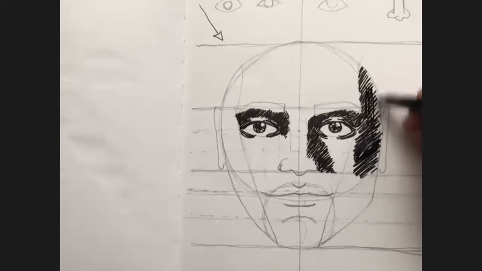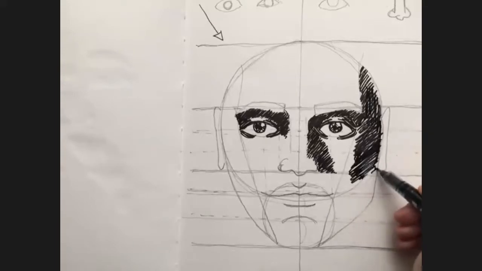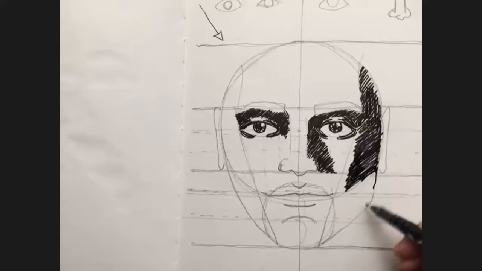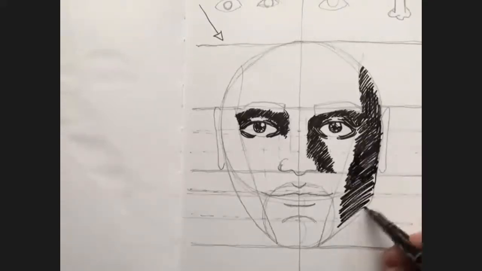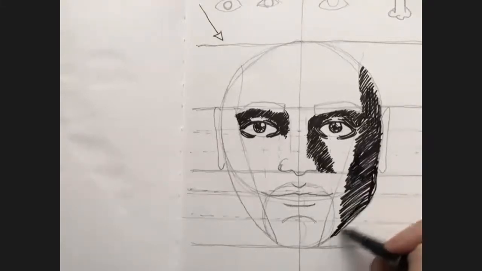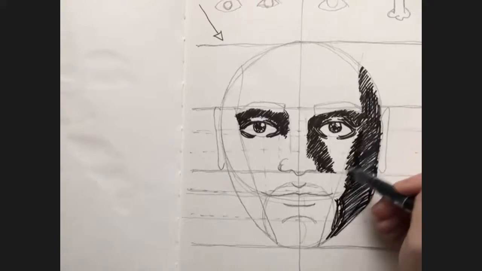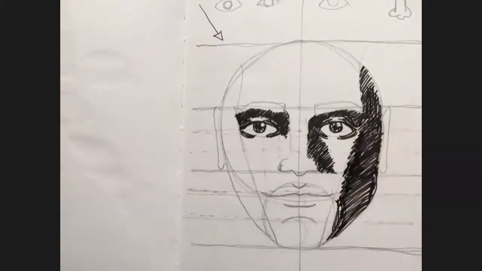I need to get a bigger marker like this. So I can do this whole side of the face in the shadow as a starting point, like this, going along the line that I drew before. Then on the tip, wait, I'm gonna stop here because I'm going too fast. One second. I'm gonna stop here and then we're gonna do the rest.